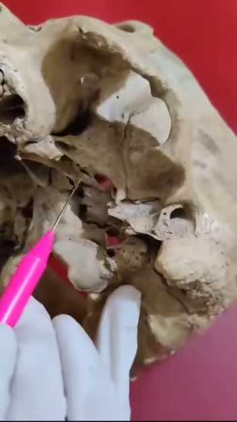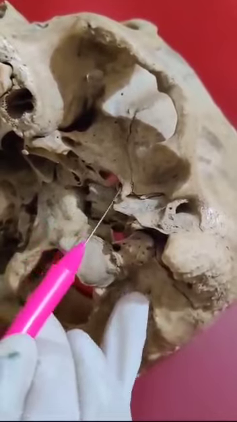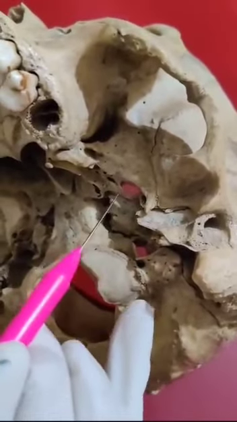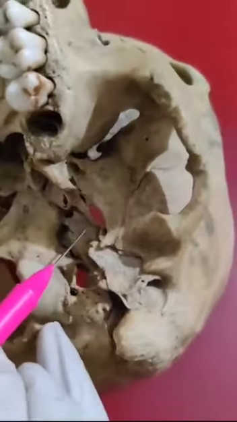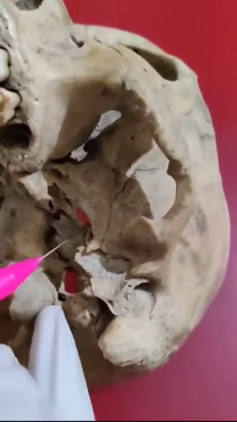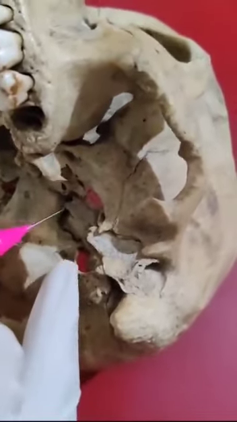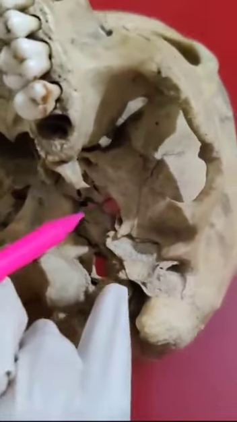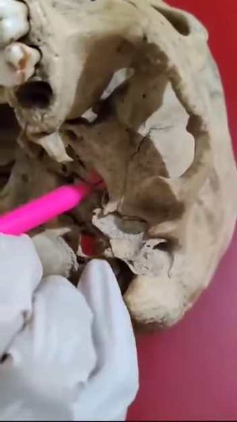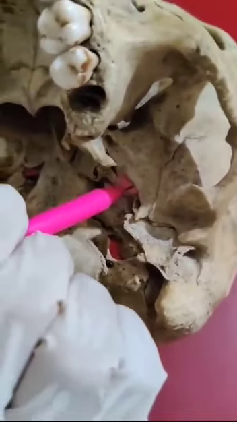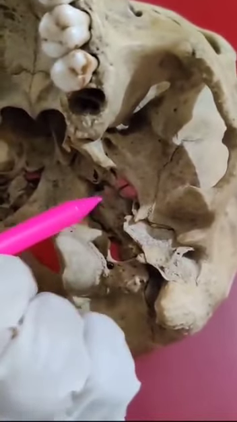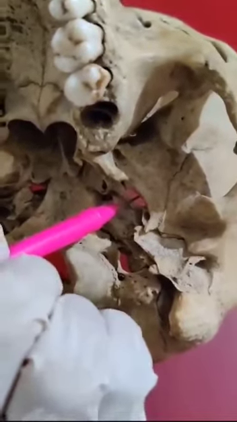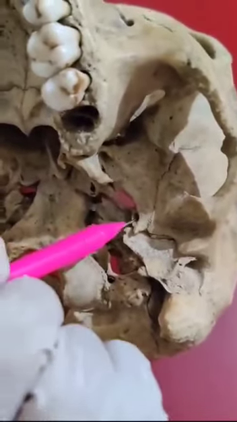After that, the posteromedial margin of the greater wing of the sphenoid presents various foramina. Anteriorly, it presents the foramen ovale. Through the foramen ovale pass four things: the mandibular nerve, the accessory meningeal artery, the lesser petrosal nerve, and the emissary vein. Posterolateral to this foramen ovale lies the foramen spinosum.